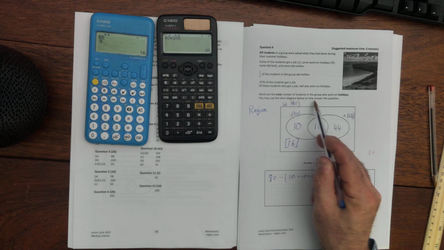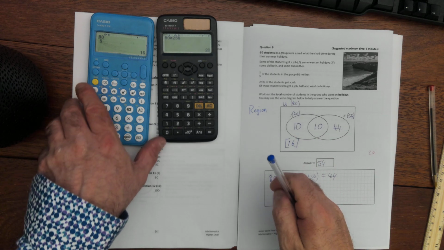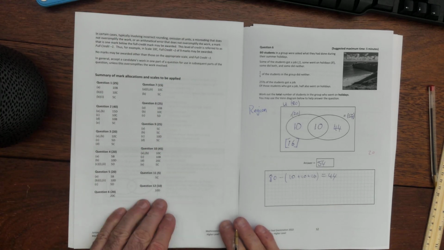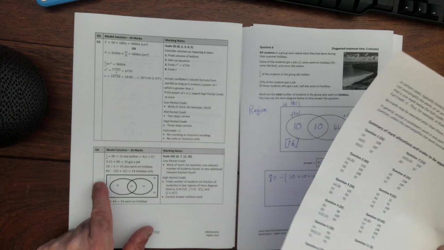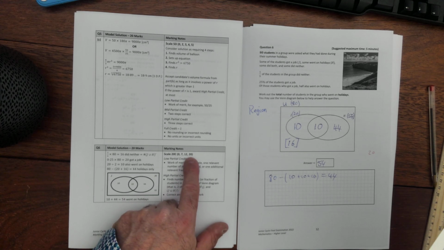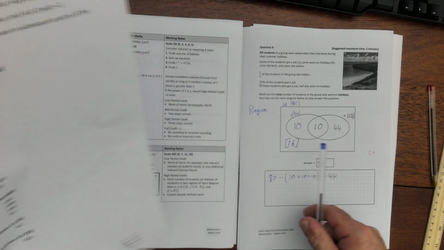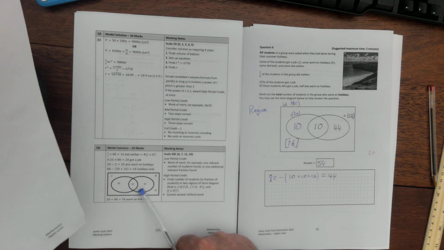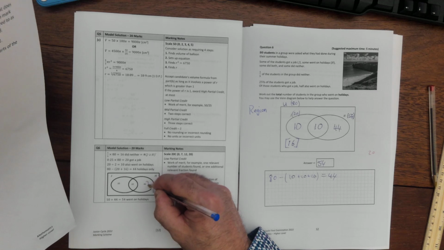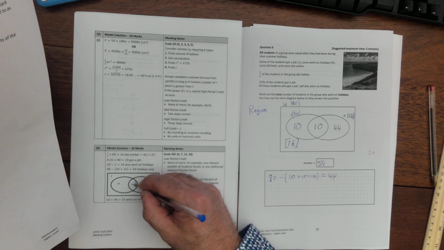You may use the Venn diagram to help. So I'm done. Let's see how we did. There's the marking scheme saying there's 20 for this, and here's the answer. 54 went on holidays, and you get full 20 marks for getting that right. 10, 10, 44, 16. Just to say they should really be in square brackets if we want to be very consistent on our notation.